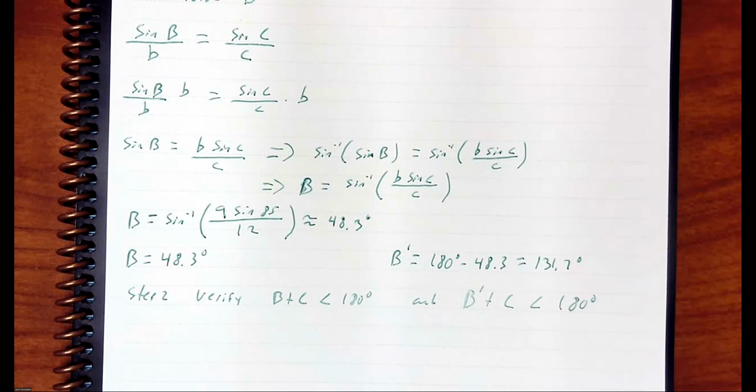So that one is a solution. Now let's check the other one. That would be 131.7 plus 85. Is that less than 180? That's 216, right?